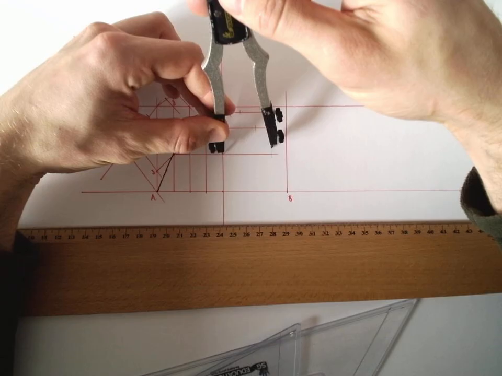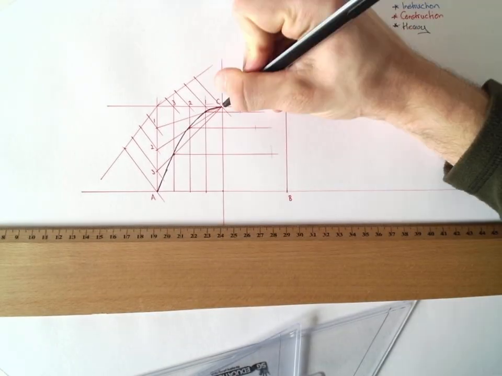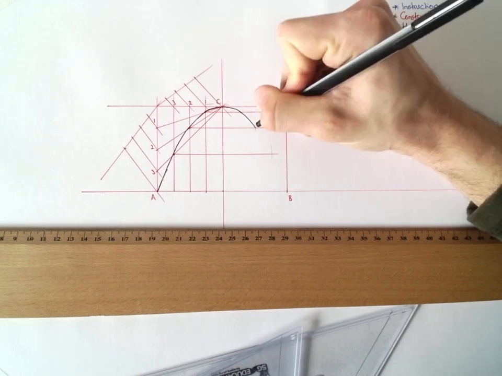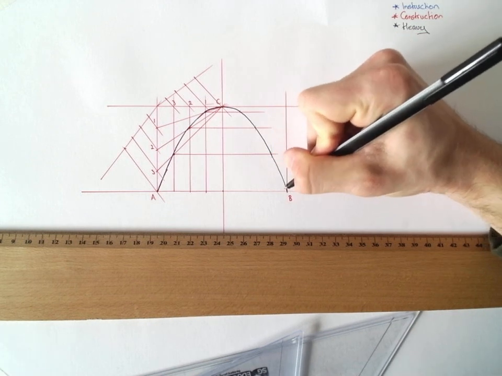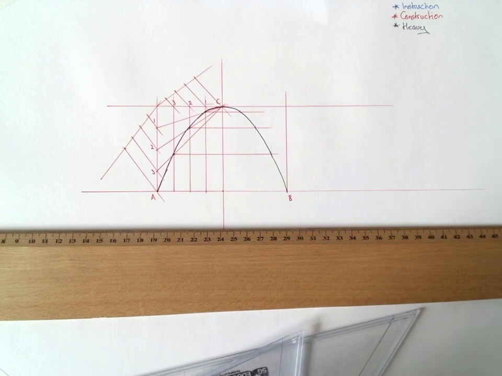Bring them to the other side. And there you have the other half of my curve. So again, just a freehand. And that's the curve completed. Okay, so that's the parabola, so that's one part.